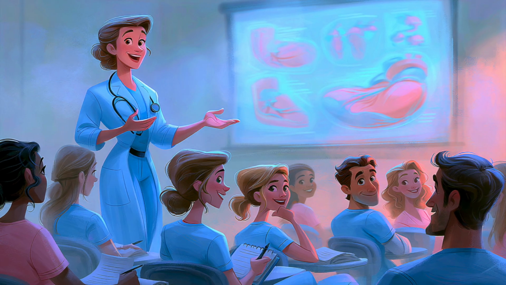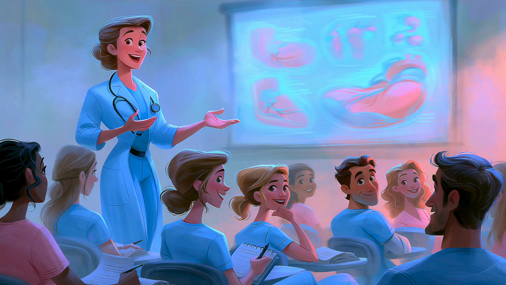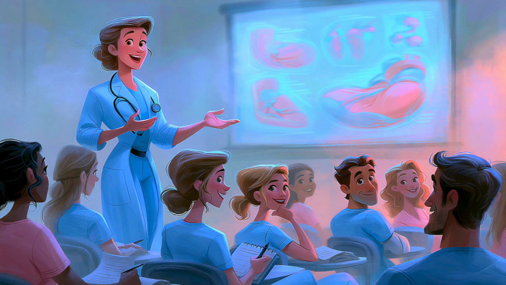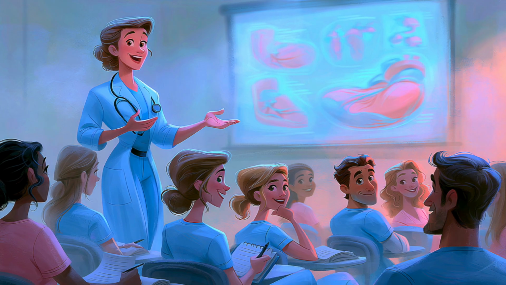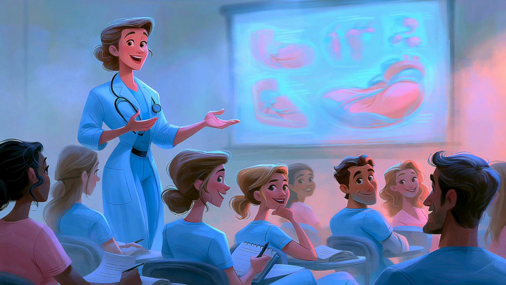Pop test question. Aspirin is unique among many NSAIDs because it has what important effect? A. Antiplatelet effect. B. Antibiotic effect. C. Insulin effect. D. Antifungal effect. The correct answer is A. Aspirin has an antiplatelet effect, meaning it reduces platelet clumping.